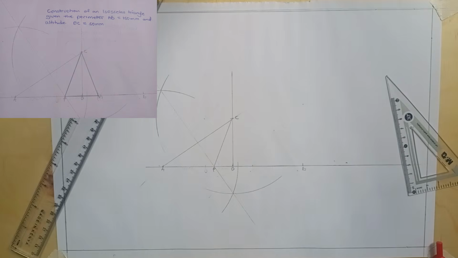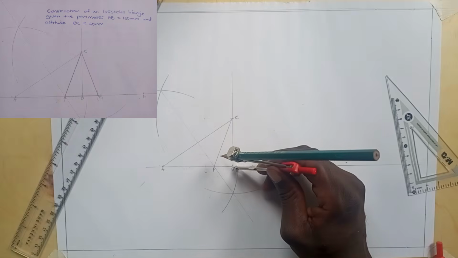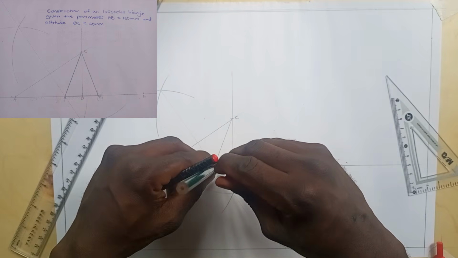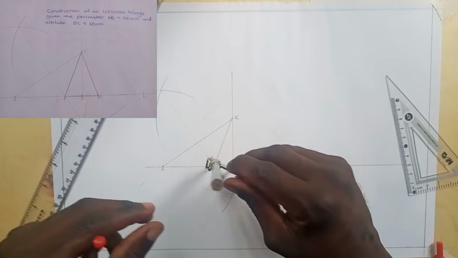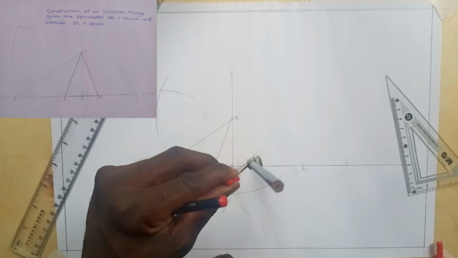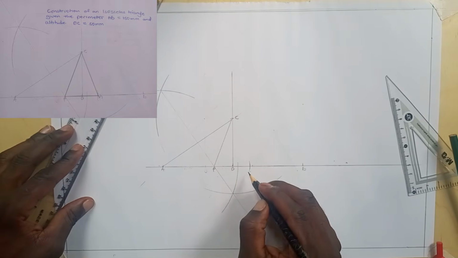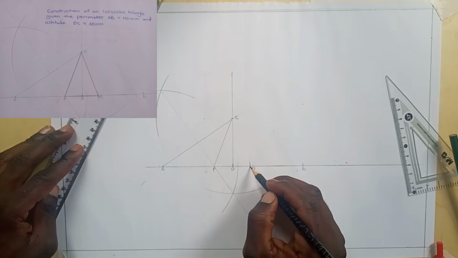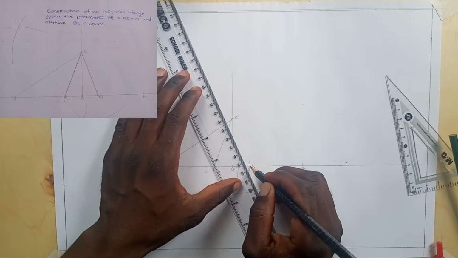So when you're done, get your compass, place it at O, adjust it until point P, and draw that arc. So we call this point M. So we join point M to C.